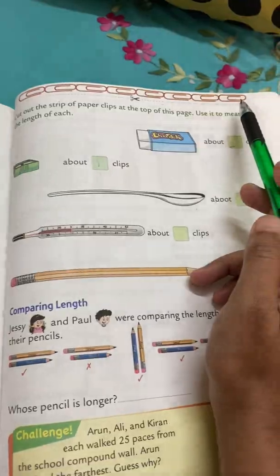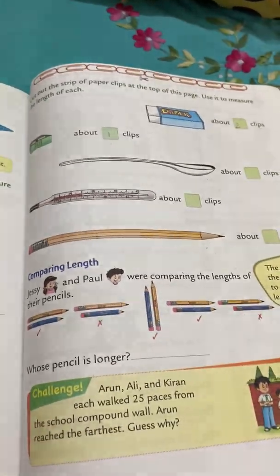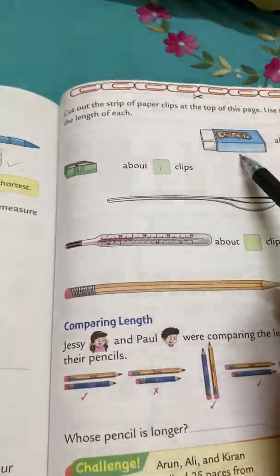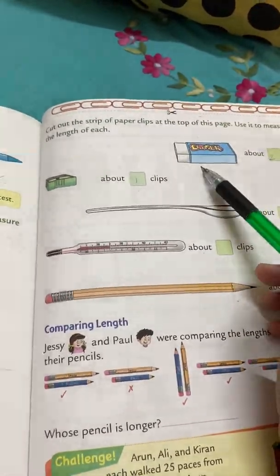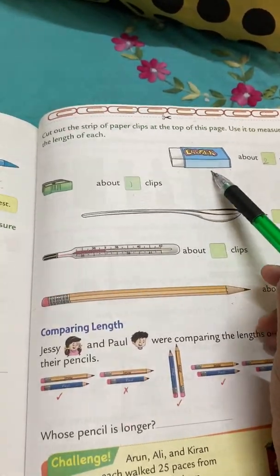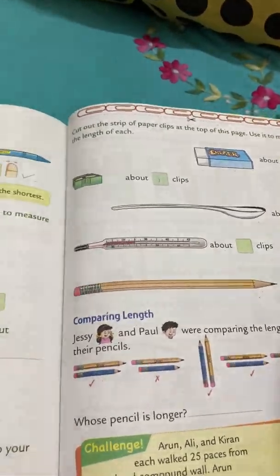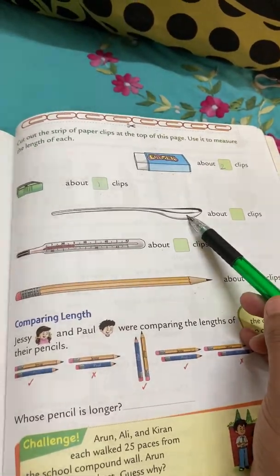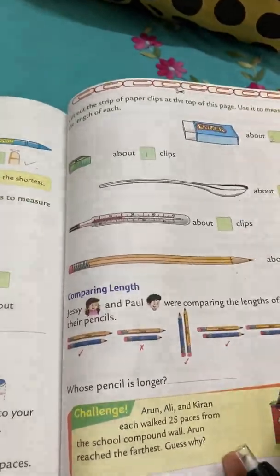I had told you to ask mummy or daddy for help, cut these pins as it is showing up, and after cutting the pins in this particular size, place them here and write the exact size using the pins. So if you place two pins here, the size will be 2 clips, eraser about 2 clips. If you place a sharpener, it will be 1 clip. For the spoon, this will go to at least 4 or 5 clips. Okay. So like this you had to do.